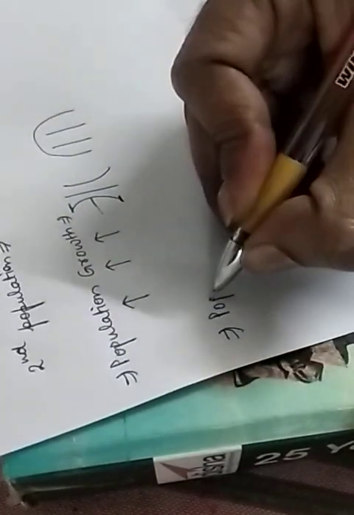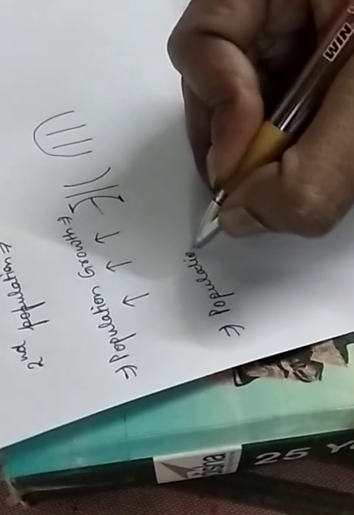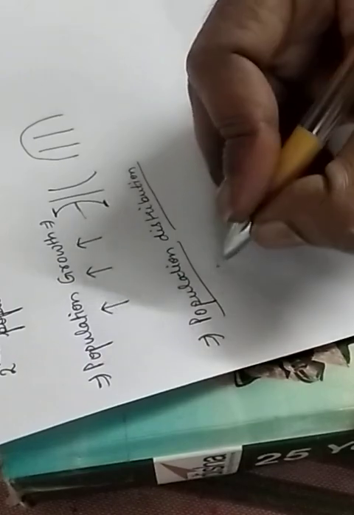So next is population distribution. The Gangetic Plains, stretching from Haryana to Bay of Bengal, is the most populous region. In the northeastern side, we have less population.